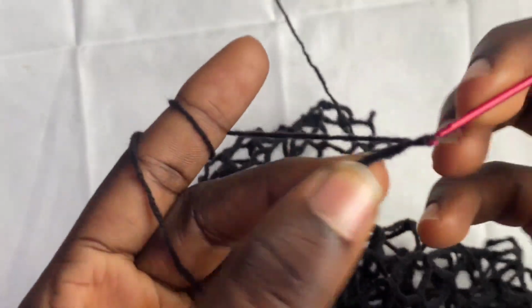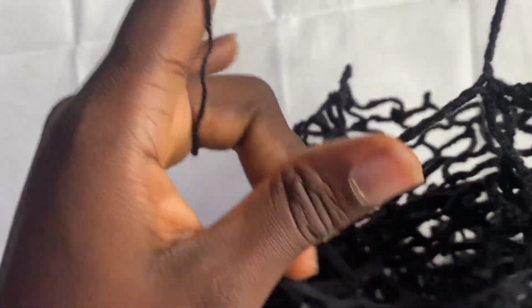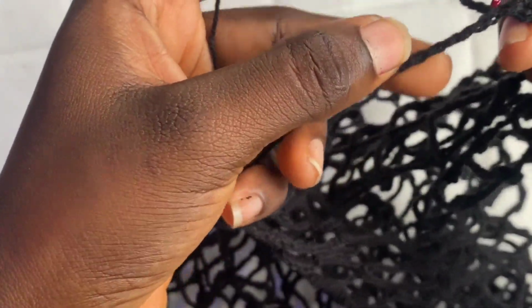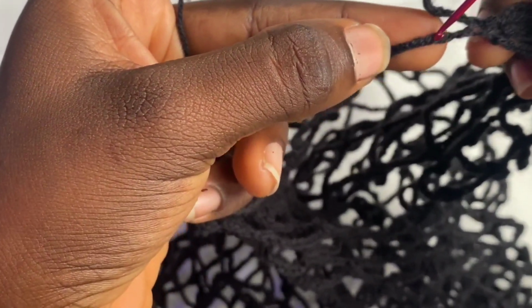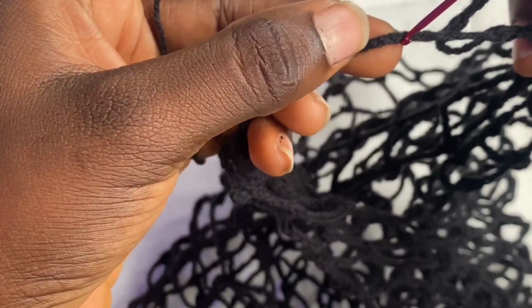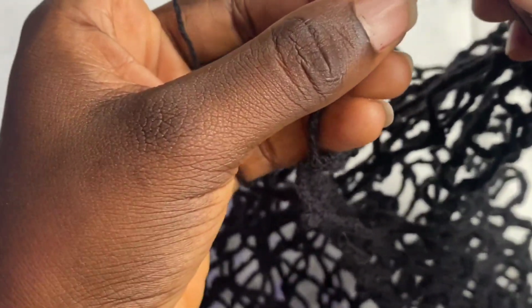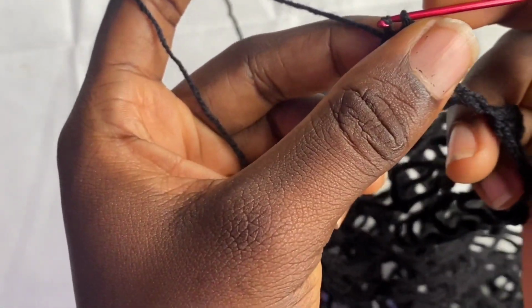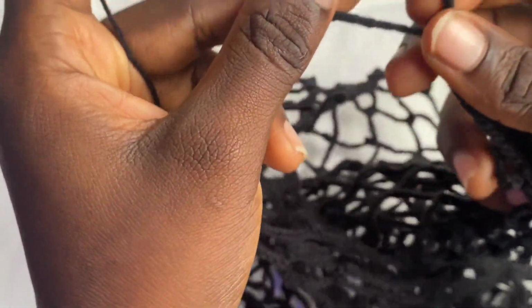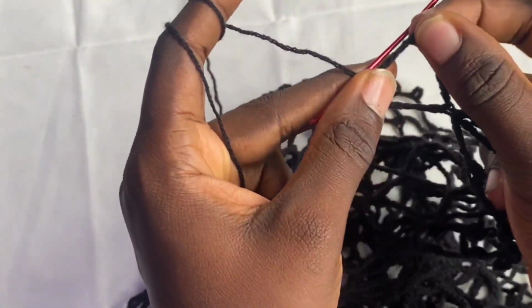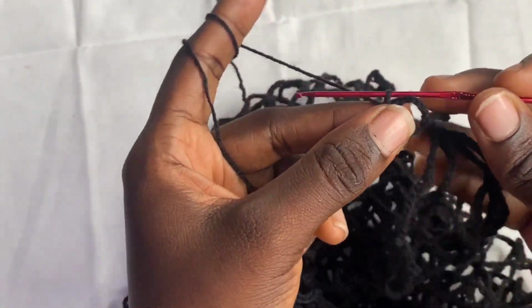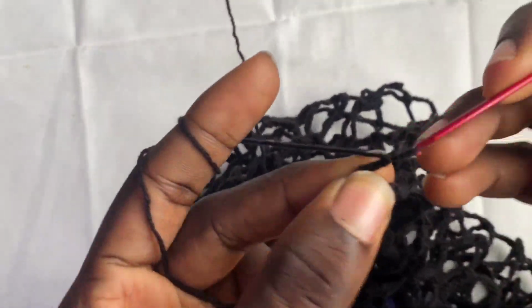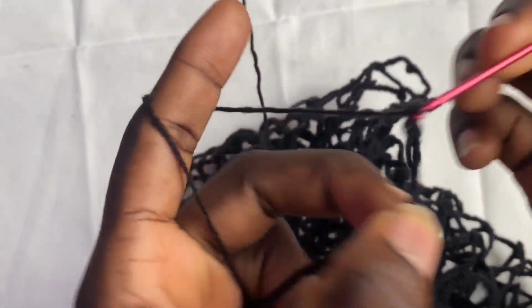1, 2, 3, 4, 5, 6, 7. Go back down, count 7 spaces. 1, 2, 3, 4, 5, 6, 7, and then slip stitch to join over here, and that's your first diamond mesh stitch for the crotch area. Now let's chain again. 1, 2, 3, 4, 5, 6, 7, 8, 9, 10.